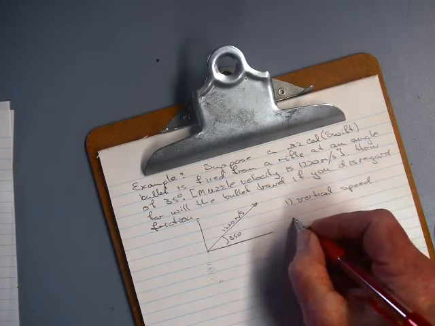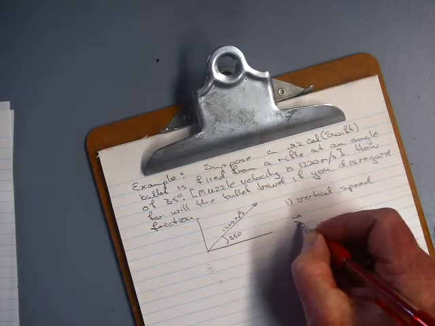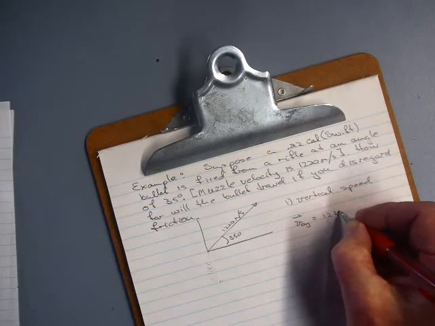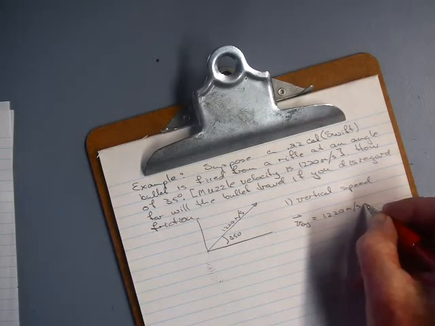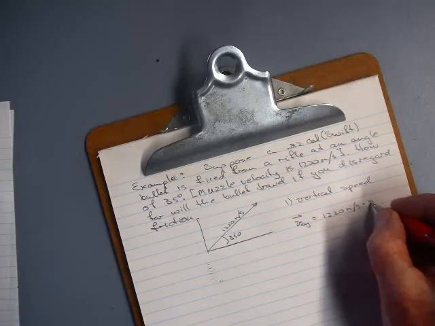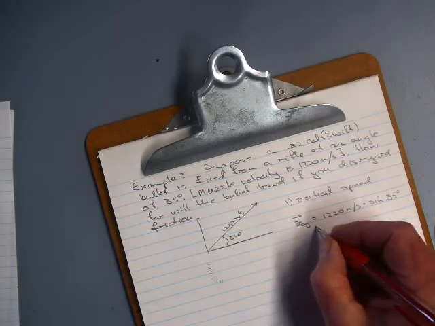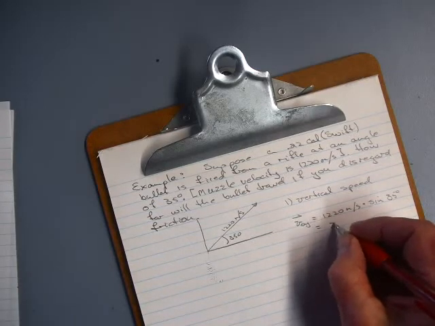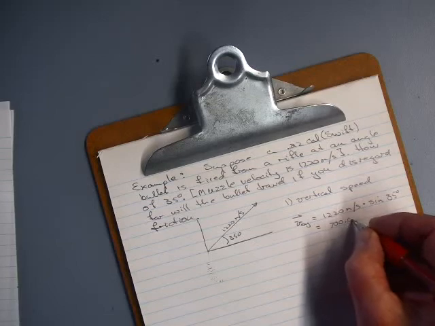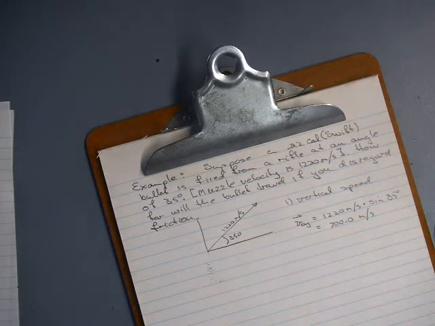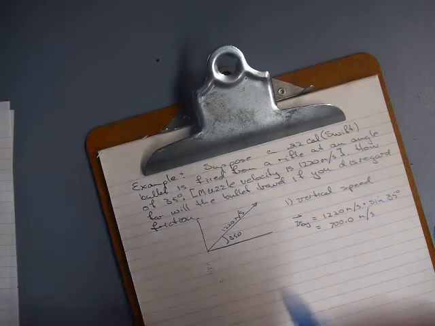V0y is equal to 1,220 meters per second times sine 35 degrees. I'll spare you the agony. That comes out to pretty much right on the nose 700 meters per second. It's a 700.1 or something, but who cares? So that is solving for this.